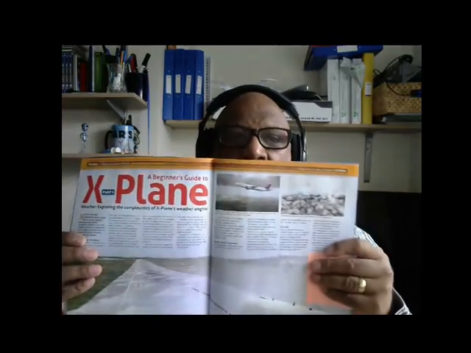Two years ago, PC Pilot brought out this magazine, which is the official guide to Xplane 10, and tells you everything you need to know about Xplane 10. Really good if you're a beginner. For the more advanced user, you might find a couple of pearls of wisdom in here, but what is in here is a very interesting article about Xplane 10 default weather.